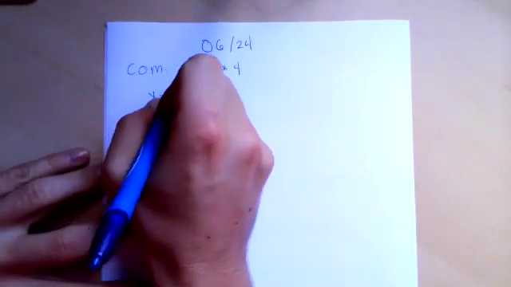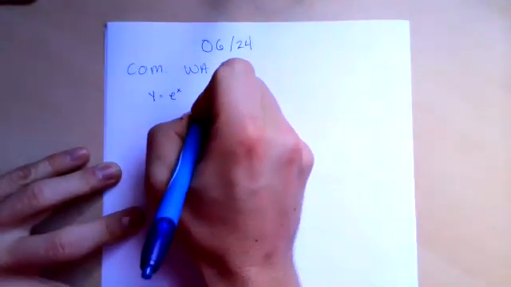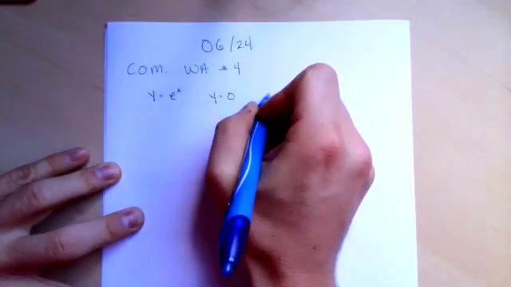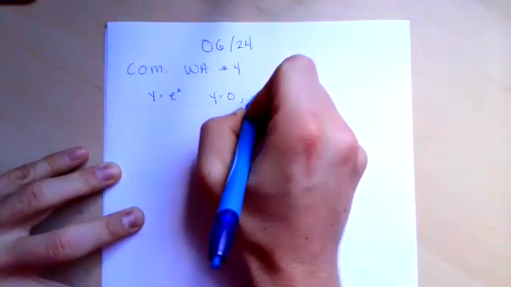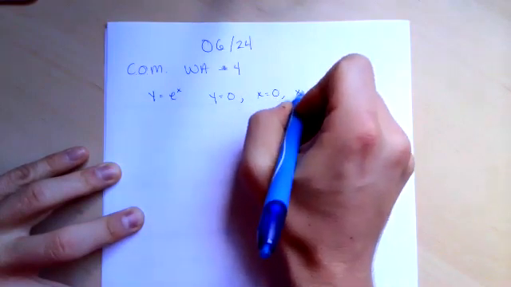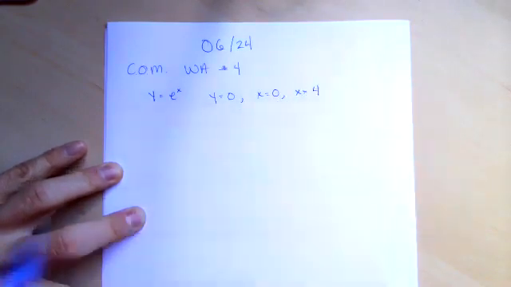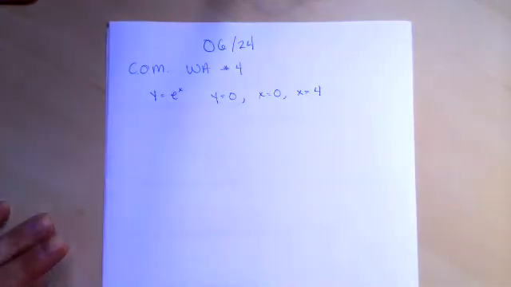So we've got the curves y equals e to the x, y equals 0, x equals 0, and x equals 4. And again, you guys might have different numbers. It looks like that number might change for people.